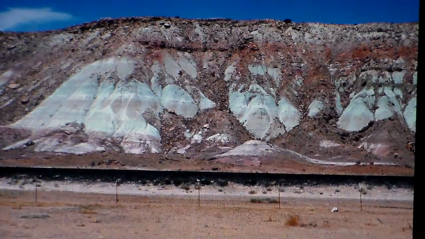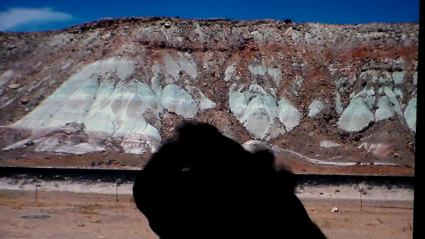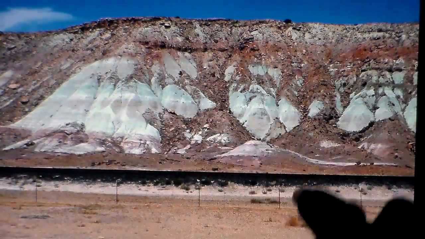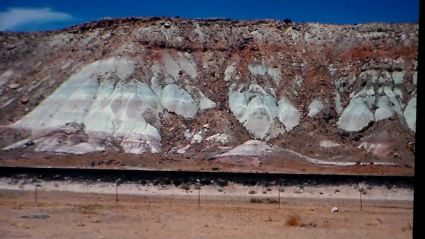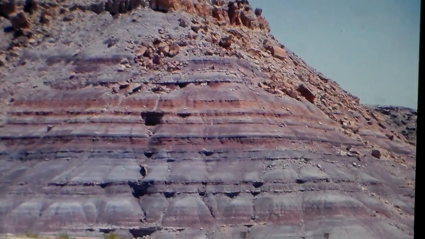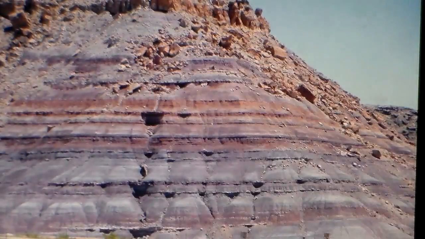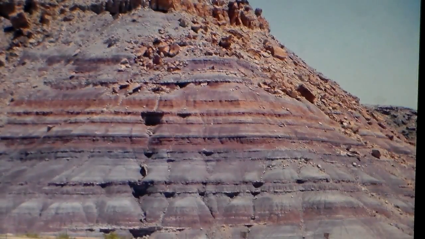Now here is the Morrison Formation, very typical, and you can see some of the copper in it as well as iron, creating these rainbow colors, and you know there's dinosaur bones in that when you find that. Here's Jurassic also. See the different colors here? Those are produced by different minerals in the volcanic ash.